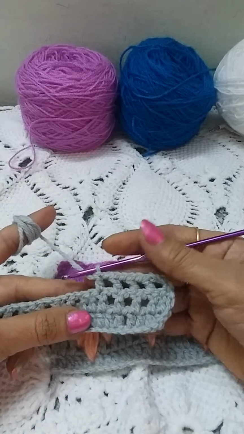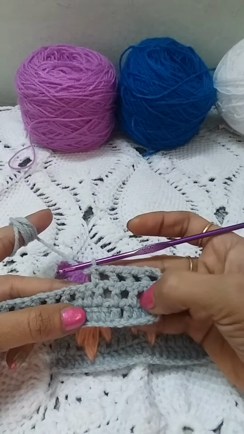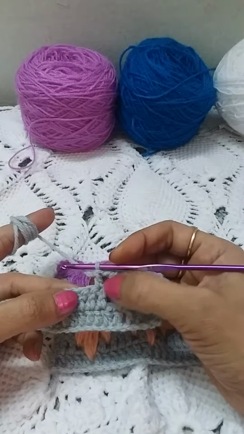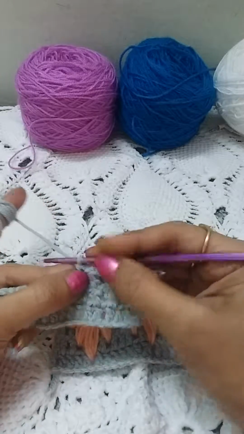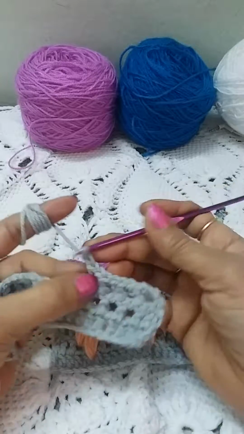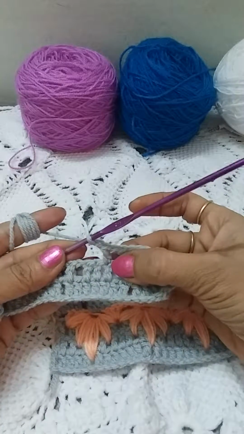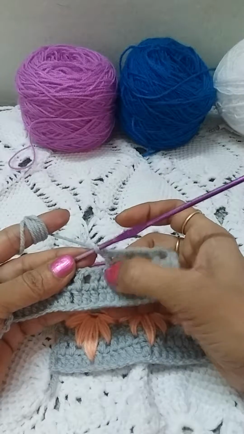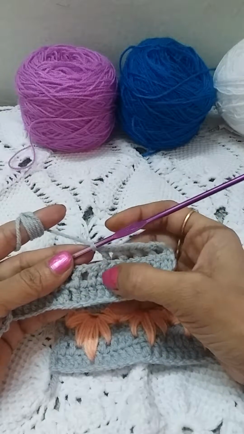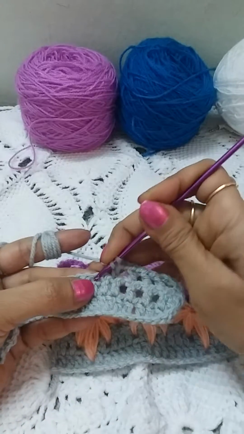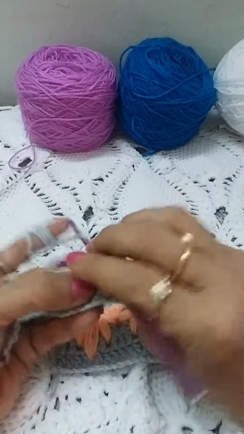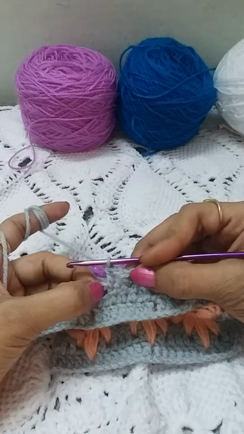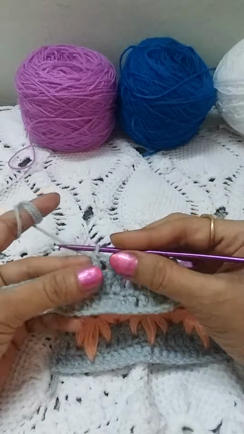So like this we are creating windows. Window on window, window on window, window on window. Now we have 3 DCs here, so we will make a next window here because this is the only-windows row. We are creating windows only by skipping one stitch of the previous row. So we are skipping this and making a DC in the last DC of the 3 DC set.